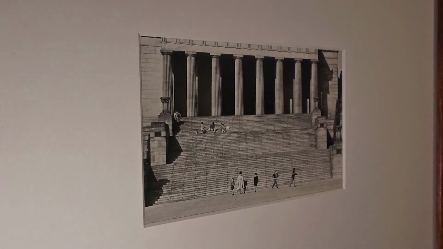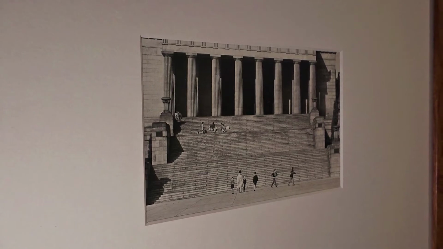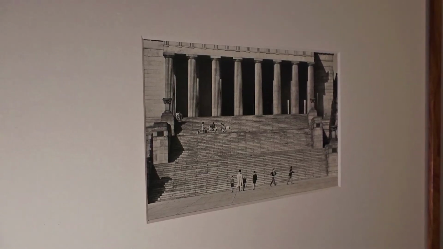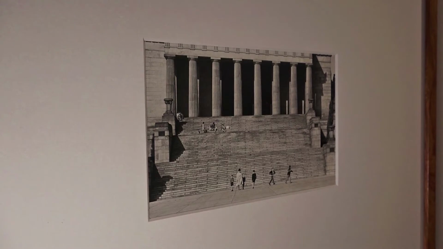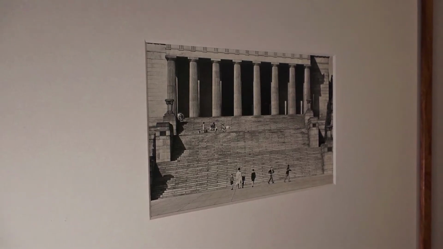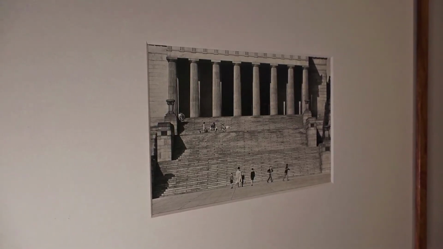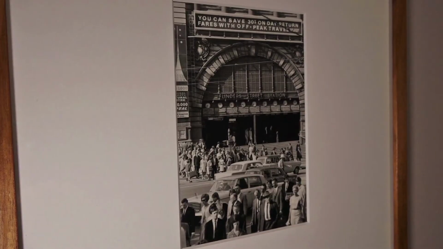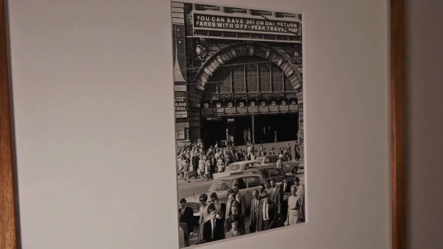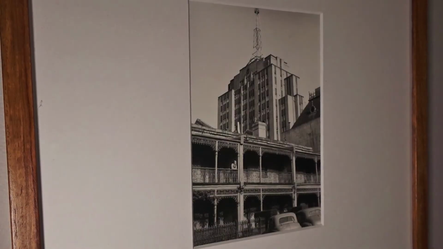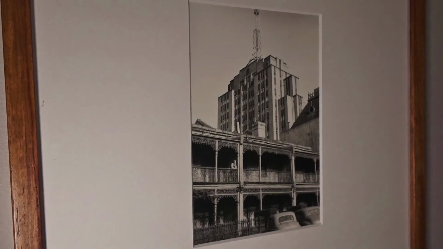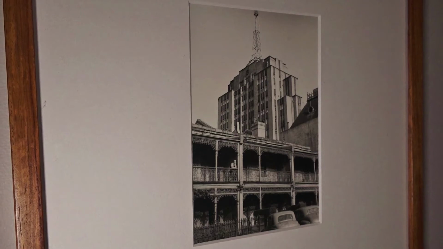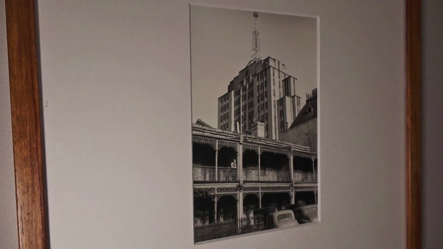Mark Strizic was one of the more famous architectural photographers working in Melbourne. I love the way that his pictures of well-known buildings use people to animate the composition, like this particular one of the Shrine of Remembrance and this one here of Flinders Street Station. And I particularly like this last image here of this chap pensively looking out from his terrace in East Melbourne.